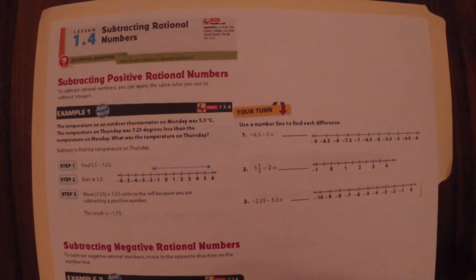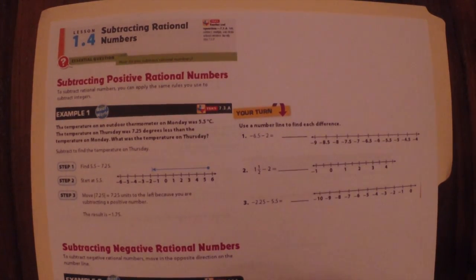Okay, today we are learning lesson 1.4, subtracting rational numbers. What we learned today you can also apply to subtract integers. We're going to jump right into example 1, and we start with modeling subtraction of rational numbers on number lines.